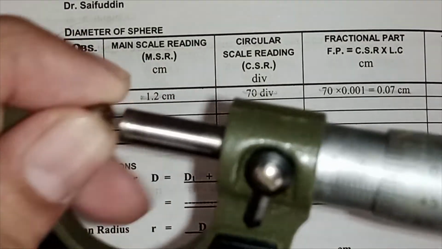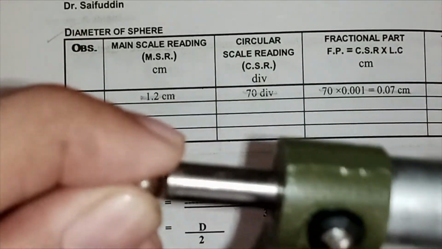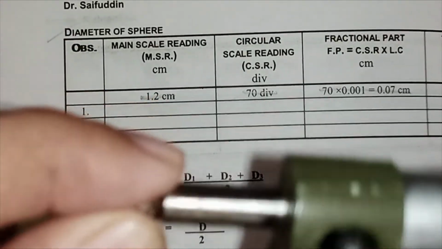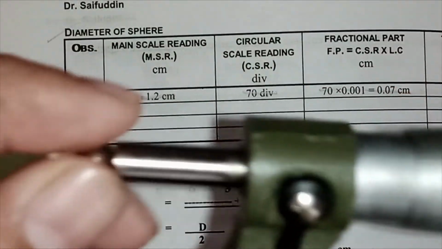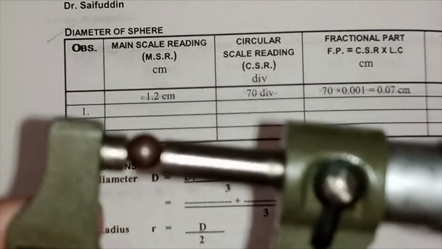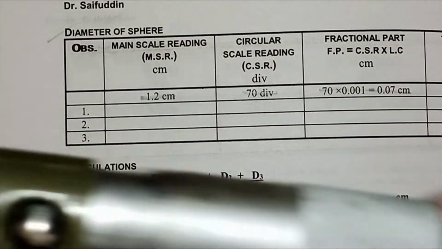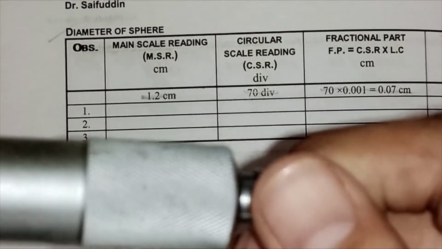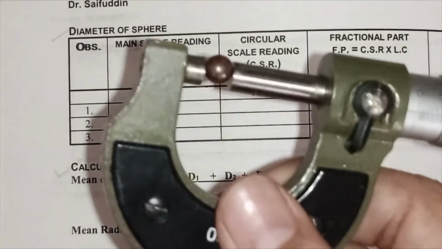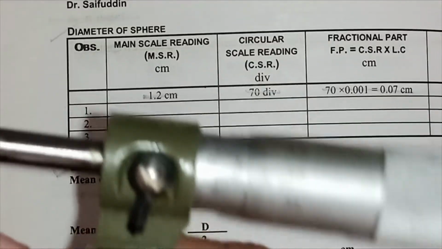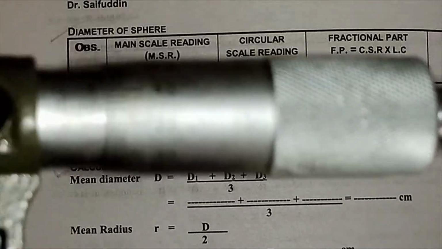I am opening the studs, making a distance between the studs, and I am fixing the sphere between both studs. I am operating like this. You can see that I fix the sphere in this way, and when you hear the ratchet sound, you can stop there and note down the main scale reading.